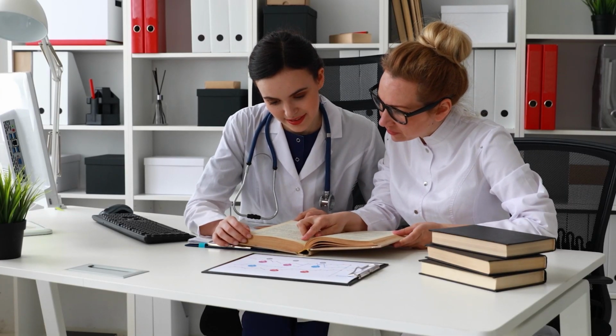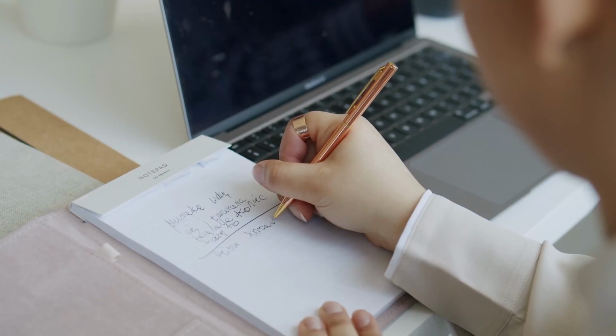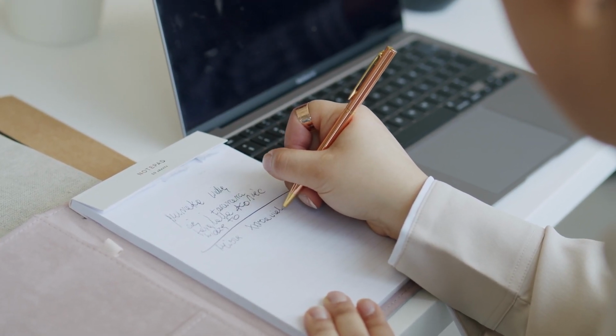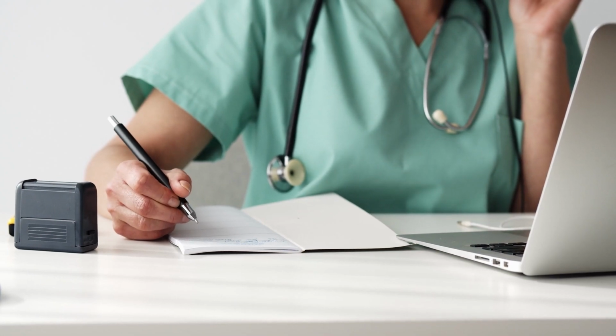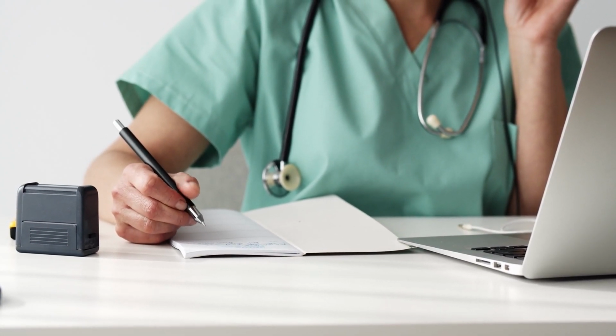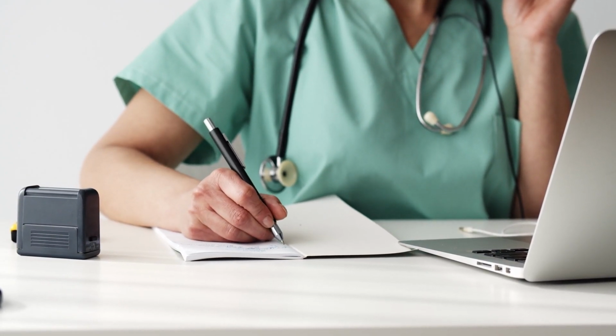Writing a nursing essay involves understanding the assignment, conducting thorough research, developing a clear thesis, and organizing your thoughts into a structured format. With these tips, you'll be well on your way to creating a compelling and well-written essay.